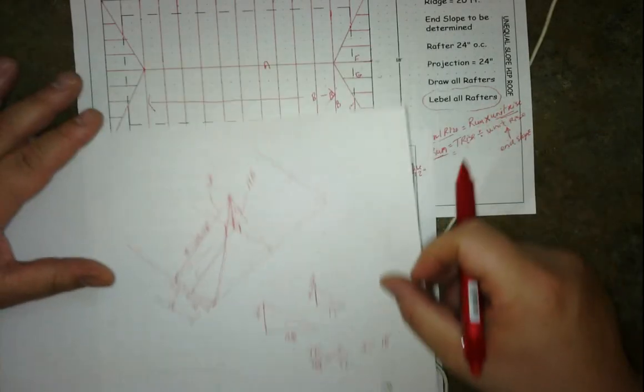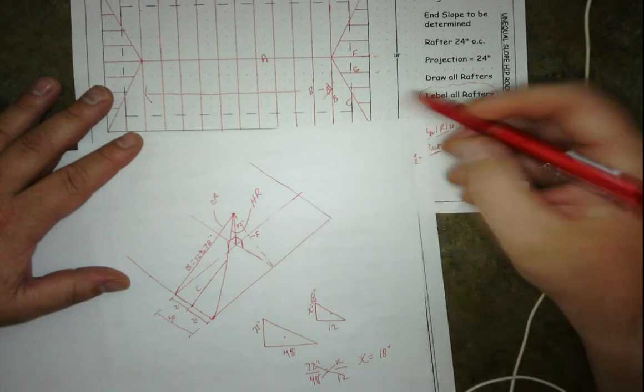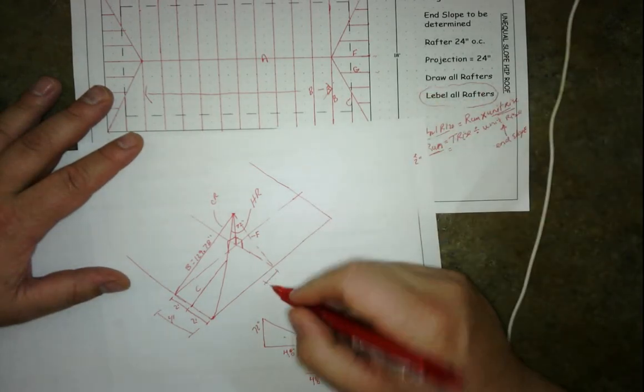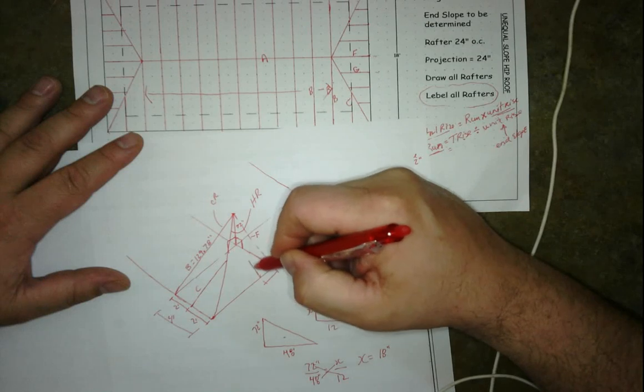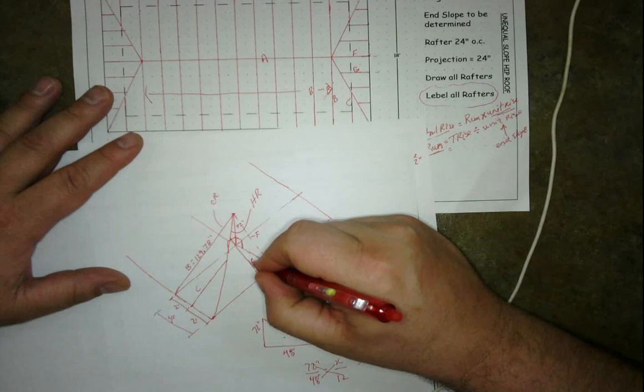Okay, but I want to do it the same way as we just did looking off of this drawing here. So I'm kind of going to, right, we have F. That's F right there. If we came over 2 feet, that would give us our rafter, which is G. So that's G right there.